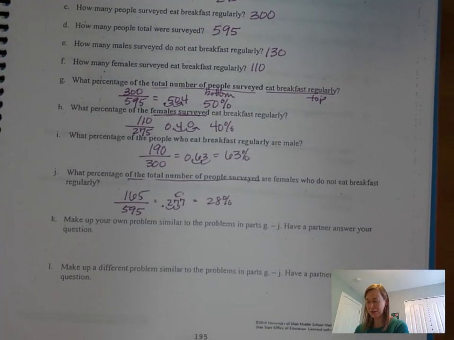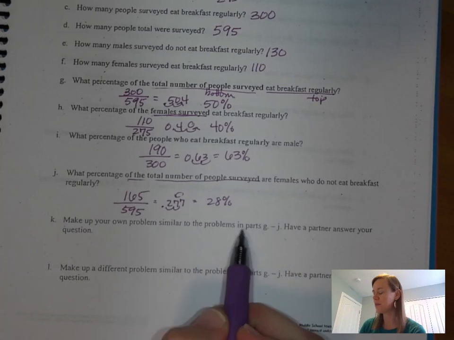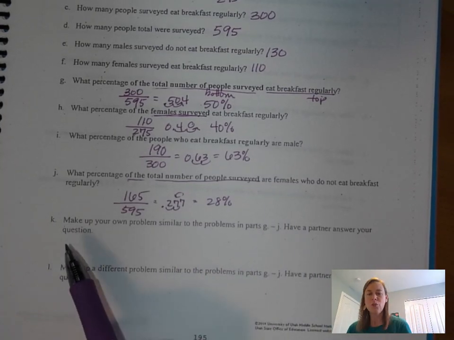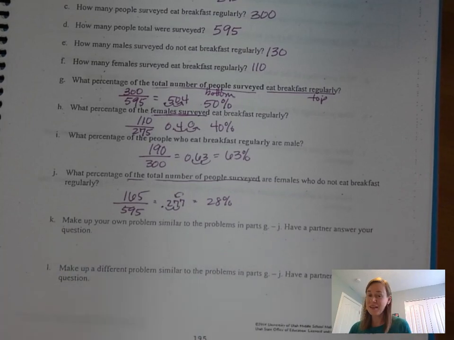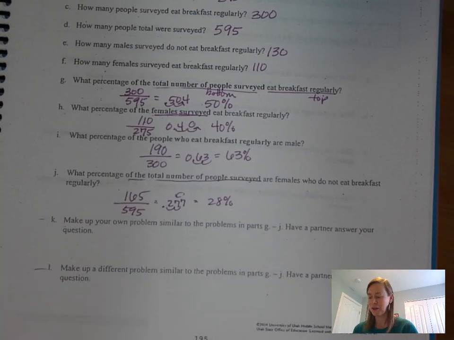Okay, now on K and L, it says make up your own problem similar to the problems in parts G through J, and have a partner answer your question. Well, if you're taking a virtual class right now, you might not have a partner with you, and so I want you to just make up a question and answer it yourself, okay? For K and for L.